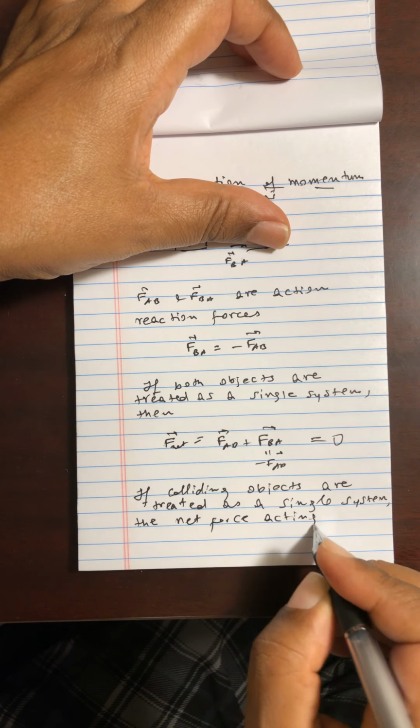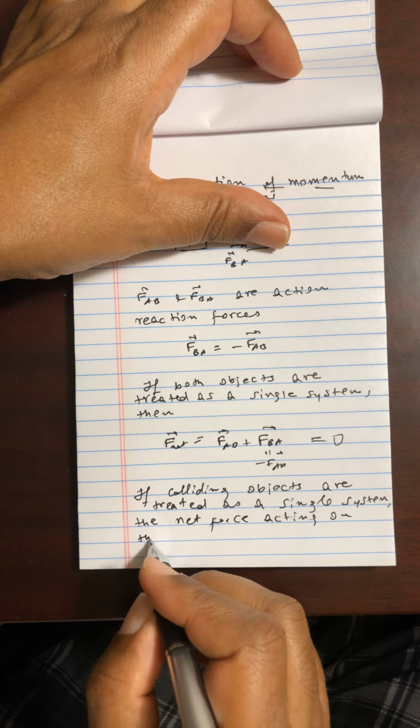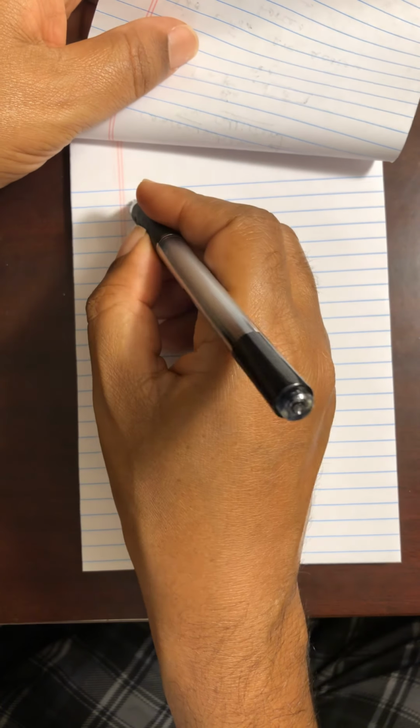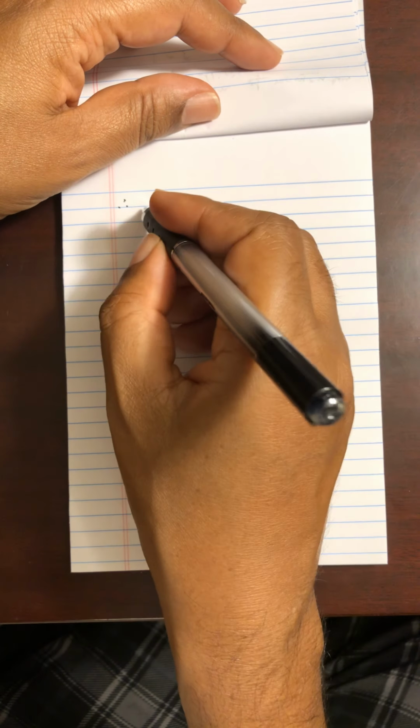So it follows that the momentum of colliding objects is conserved. Therefore, the momentum of colliding objects is conserved.